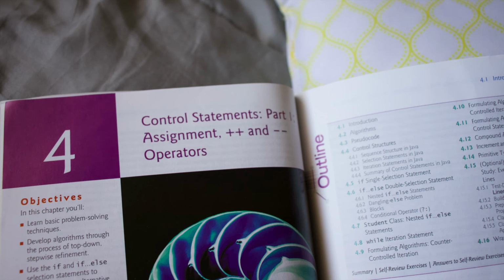Using the prefix increment or decrement operator to add 1 to or subtract 1 from a variable is known as pre-incrementing or pre-decrementing. This causes the variable to be incremented or decremented by 1. Then the new value of the variable is used in the expression in which it appears.